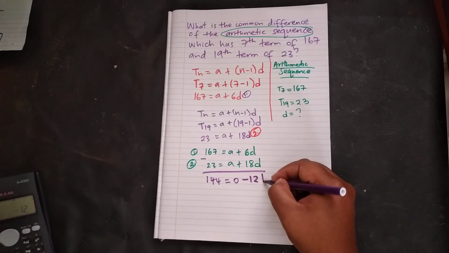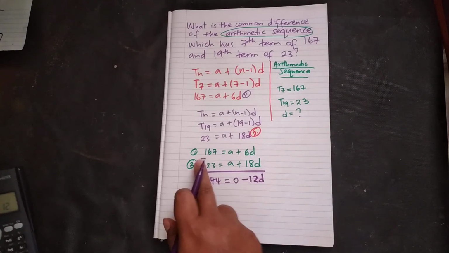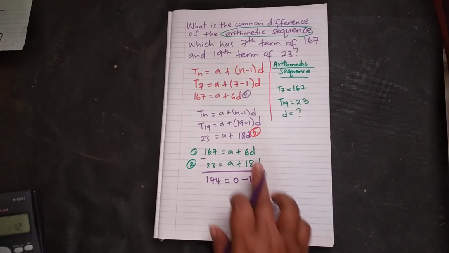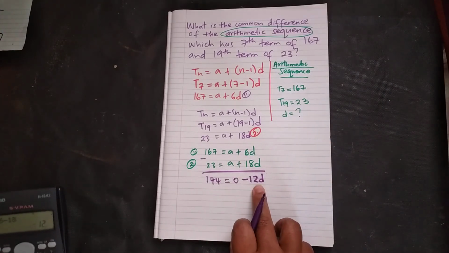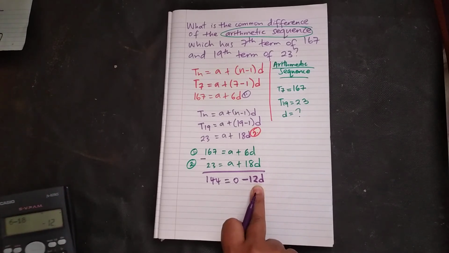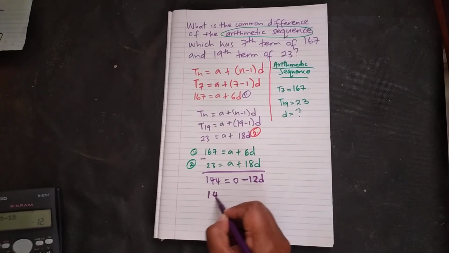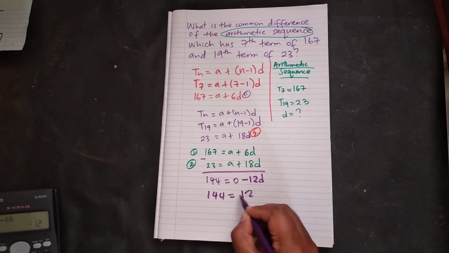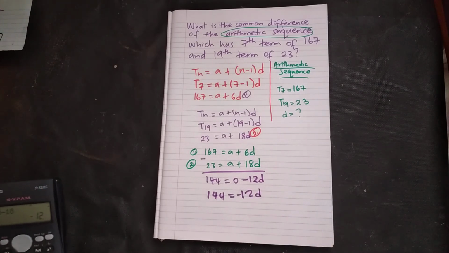And d, 6d minus 18d, they are like terms, so you can subtract them straight away. 6d minus 18d will give you negative 12d. Okay, and then we solve it further. 144 equals 0 minus 12d, which is just negative 12d.